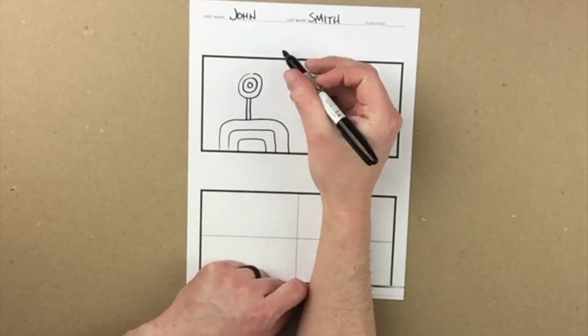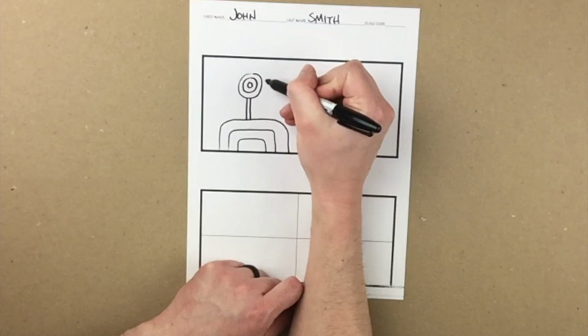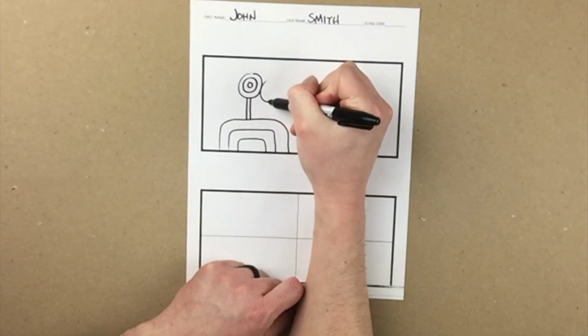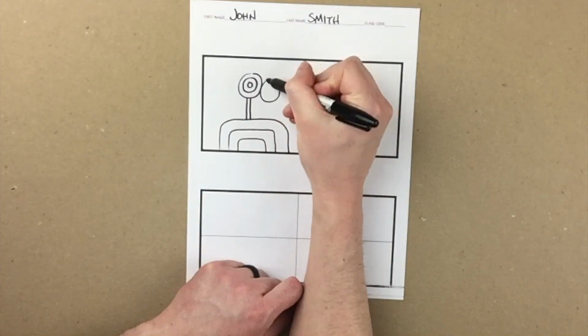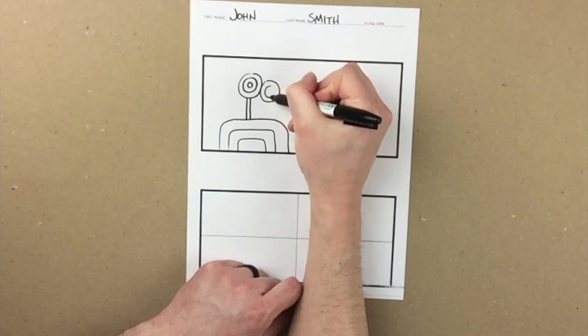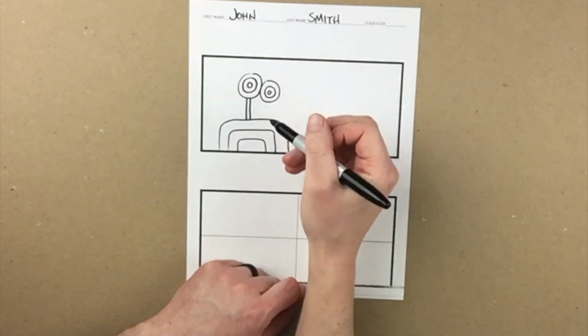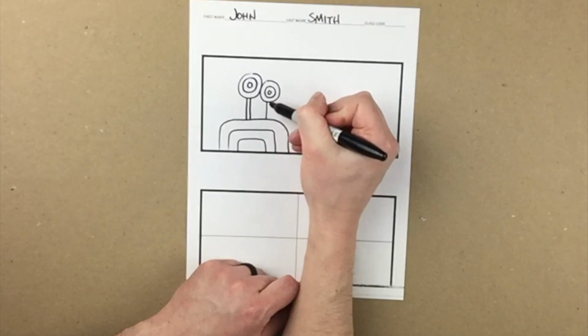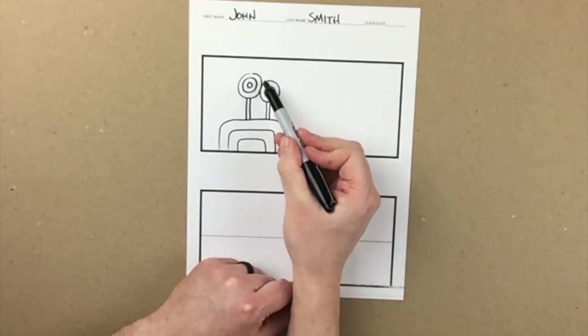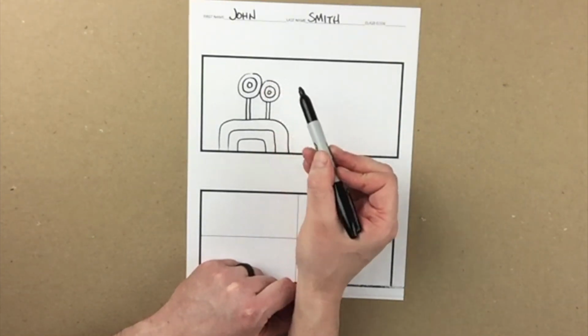We're going to draw 2 more trees on our hill. We're going to put one on the right, and the side trees are a little bit smaller, so they're not as tall.